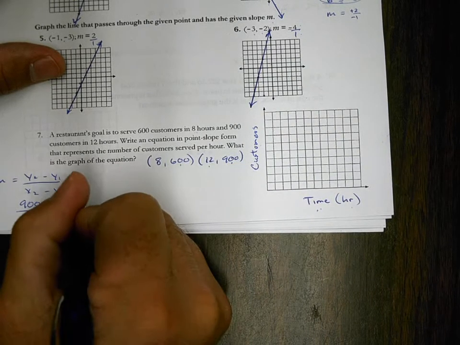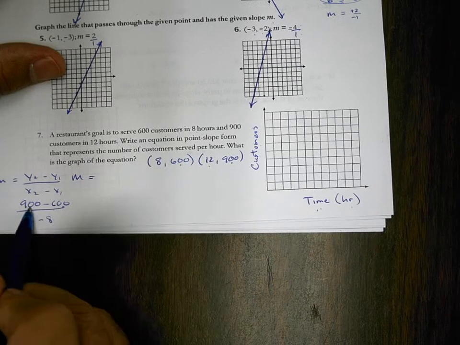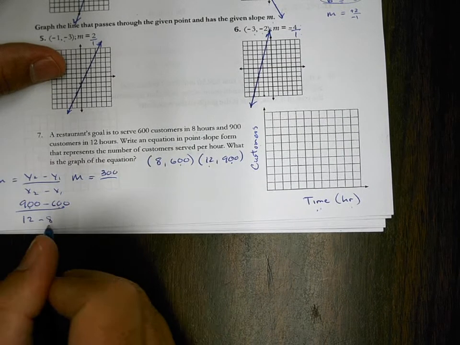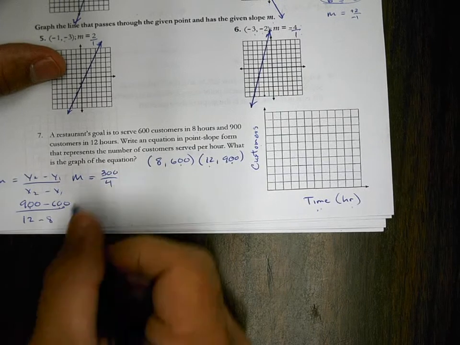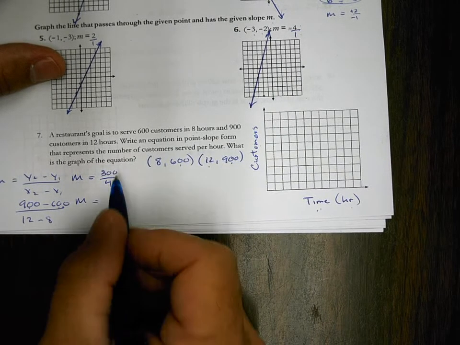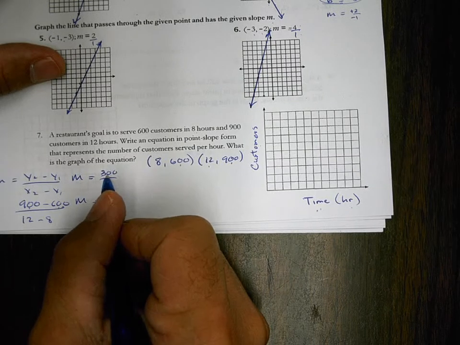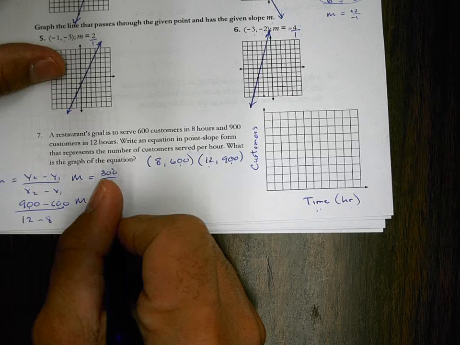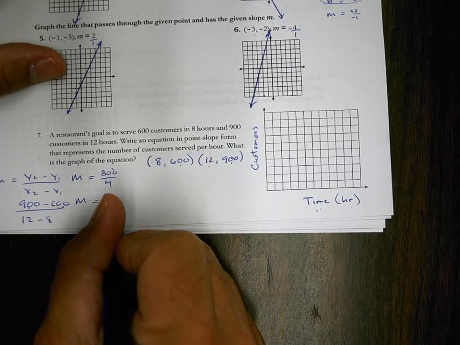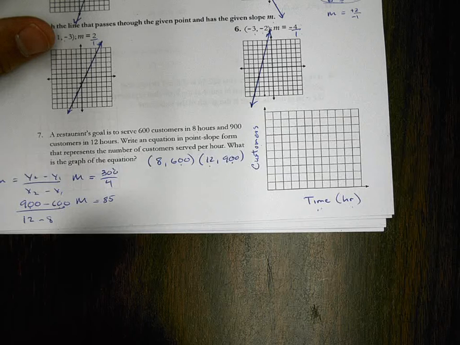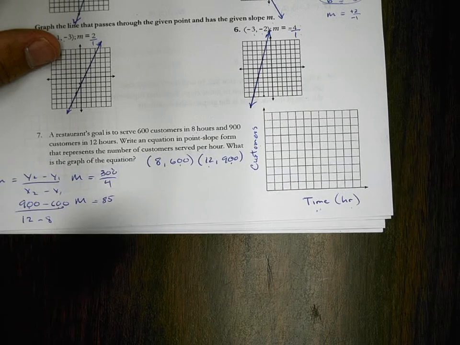So we get slope equals 900 minus 600 is 300 over 12 minus 8 is 4. And if we divide, 4 will go into 30 7 times with 2 left over, and 4 will go into 20 5 times. So our slope is 75, which basically means they can serve 75 customers per hour.